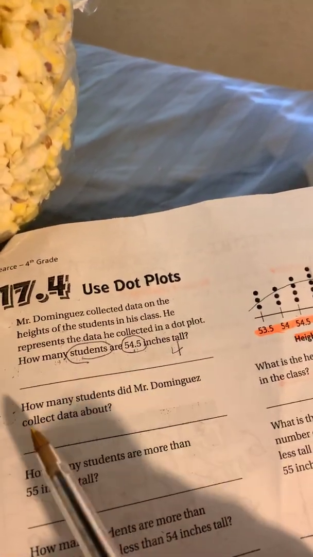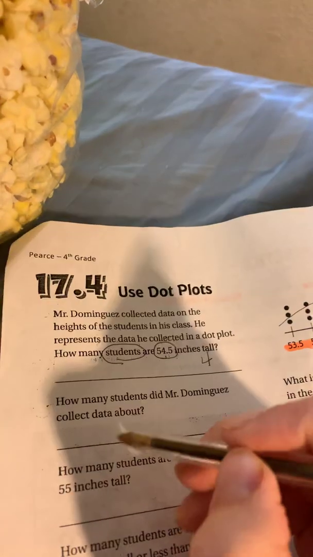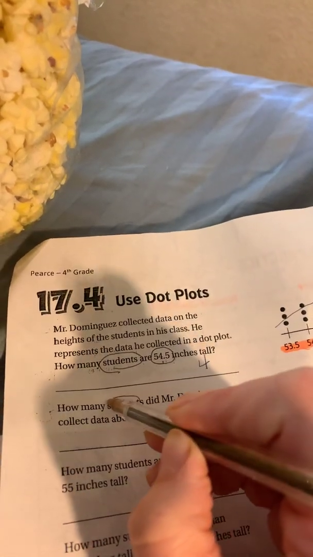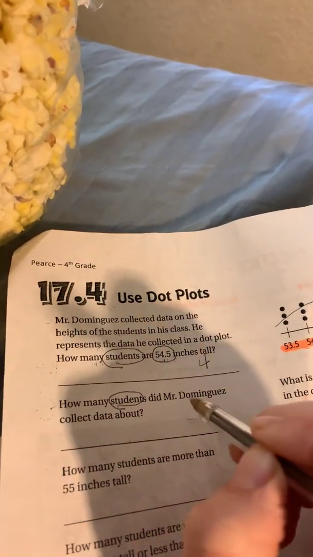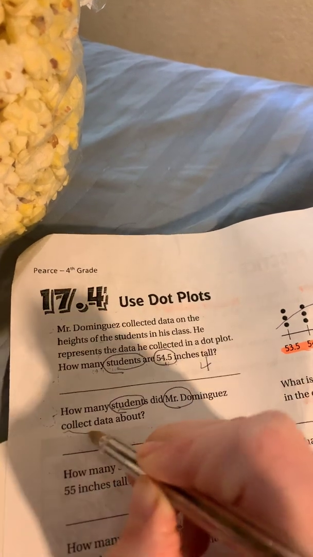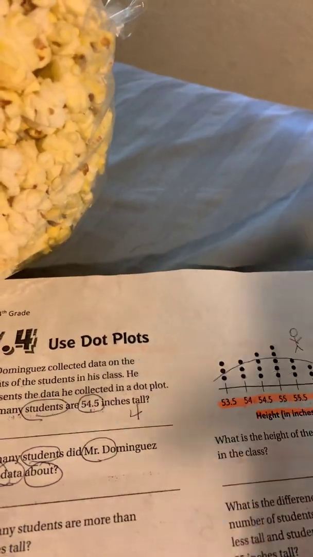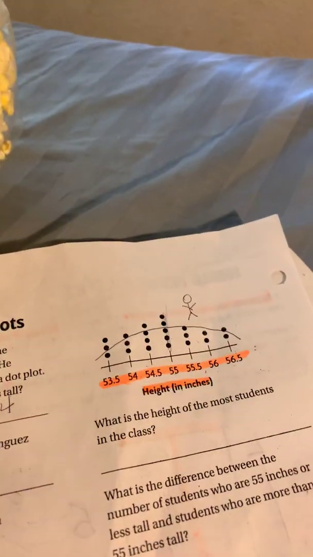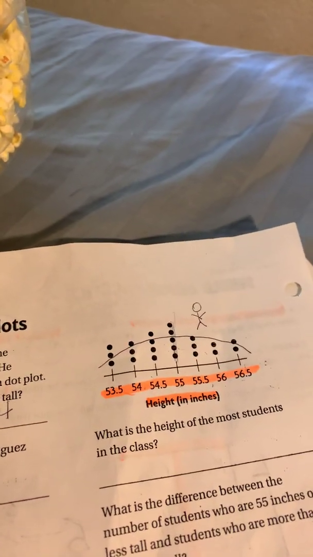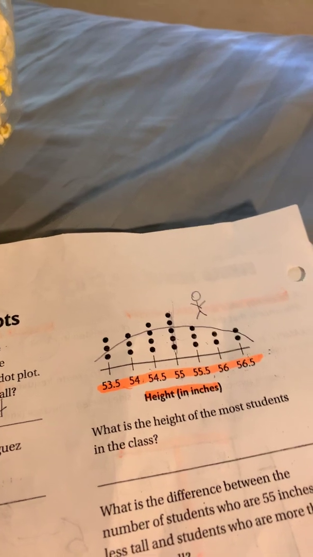How many students did Mr. D collect data about? So we're wanting the students Mr. D collected data about. How many kids did he collect data about? How are we going to find that answer? Count the dots, that's right. Very good. Let's count. Let's just watch my paper and let's count together.